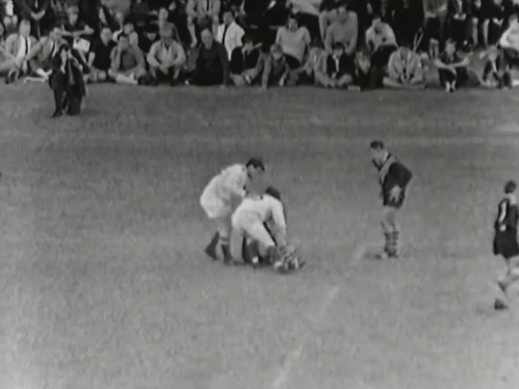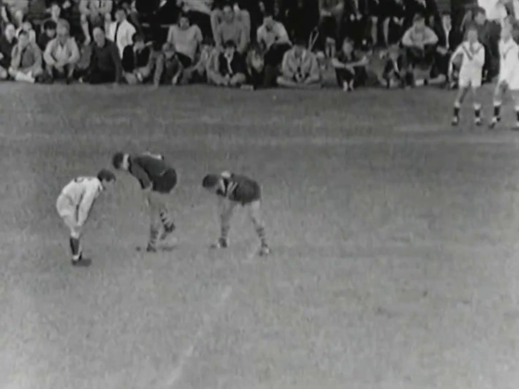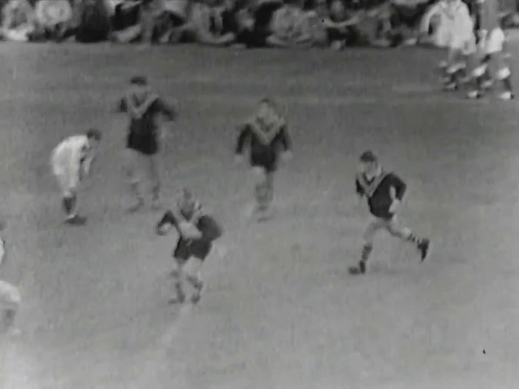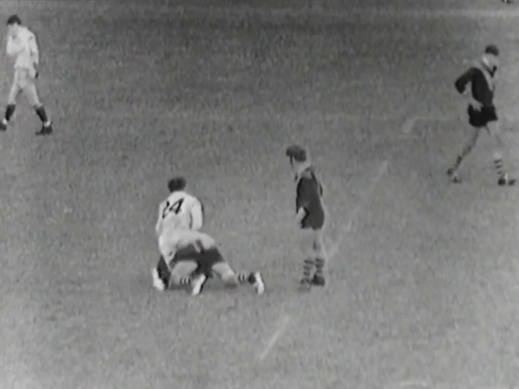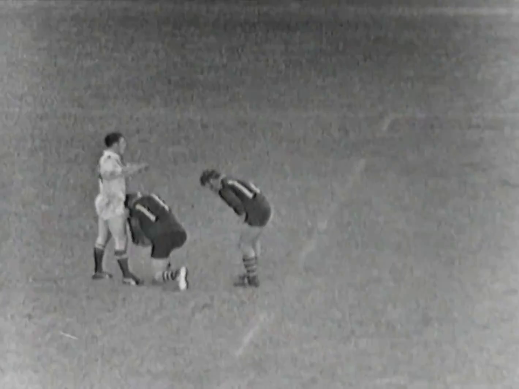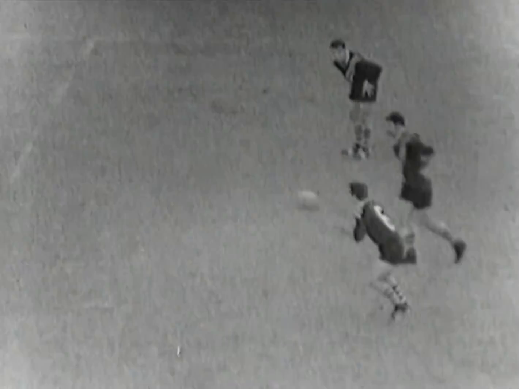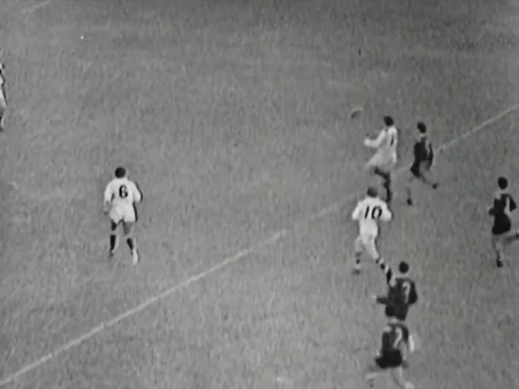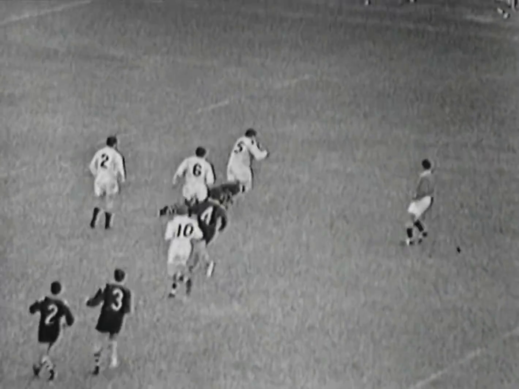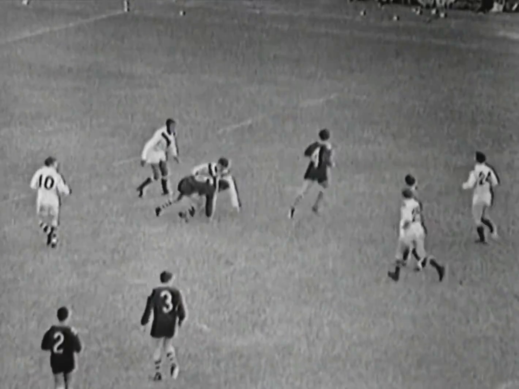Hepworth the tackler. Wittenberg. 10 yards inside Great Britain territory in centre field. Hawthorn following through up to the 25. Chisnell has it and followed nicely through by Hawthorn.